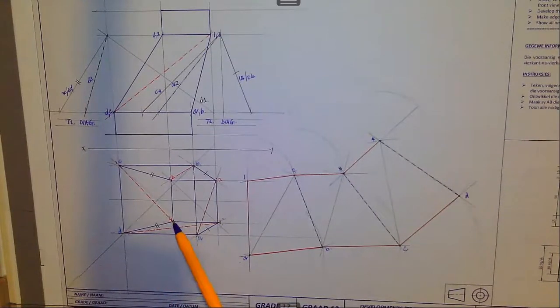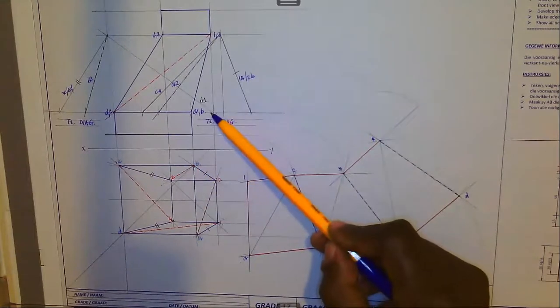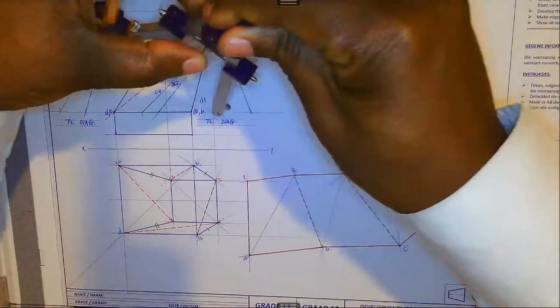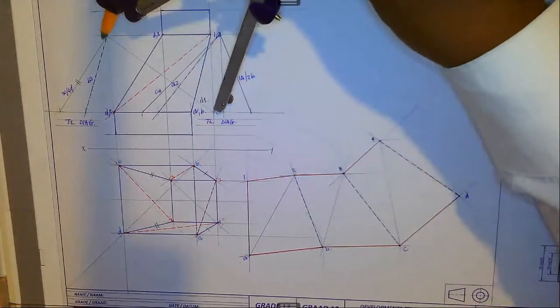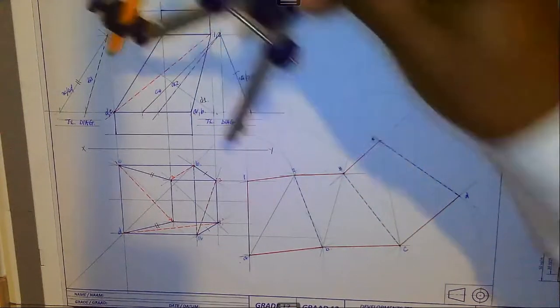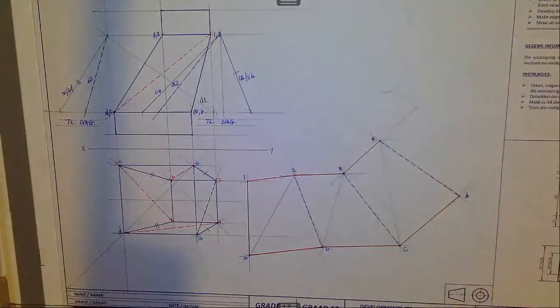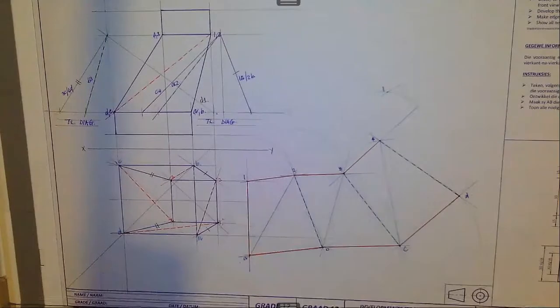Remember, 4, 1, D, 1. 1 is common there. Let me look for D1. Where is my D1? It's here, okay? So I'm going to take this distance from here to there. D1, you stand here and describe an arc to cut the first one. Now I've gotten back to the starting position, which is point 1.